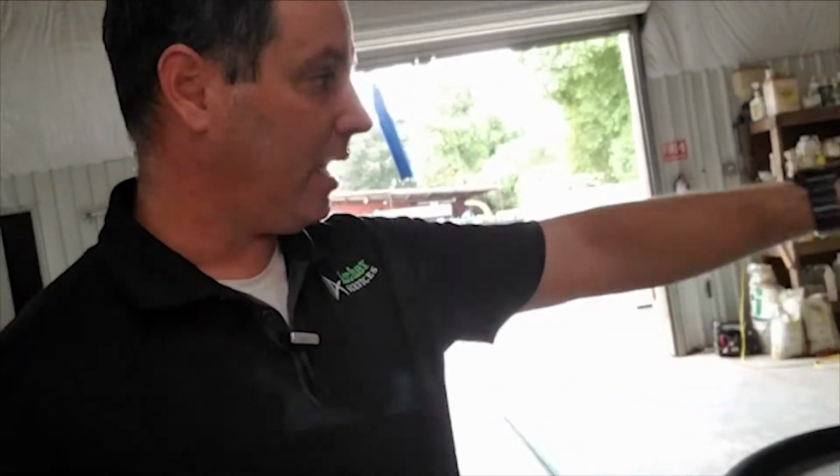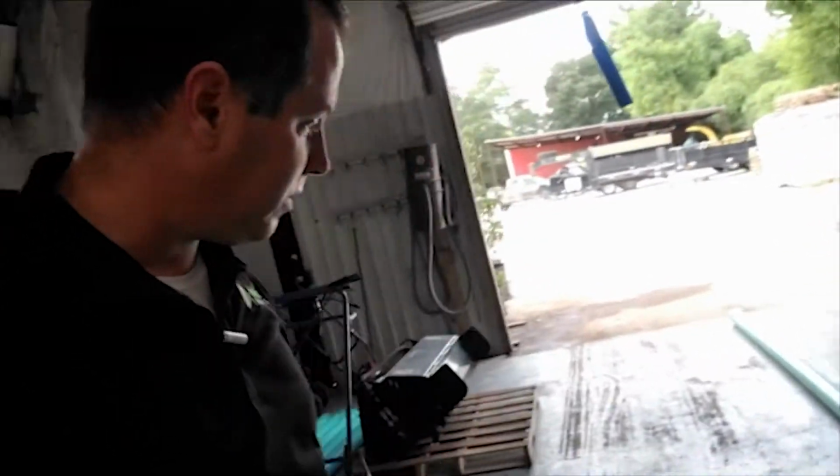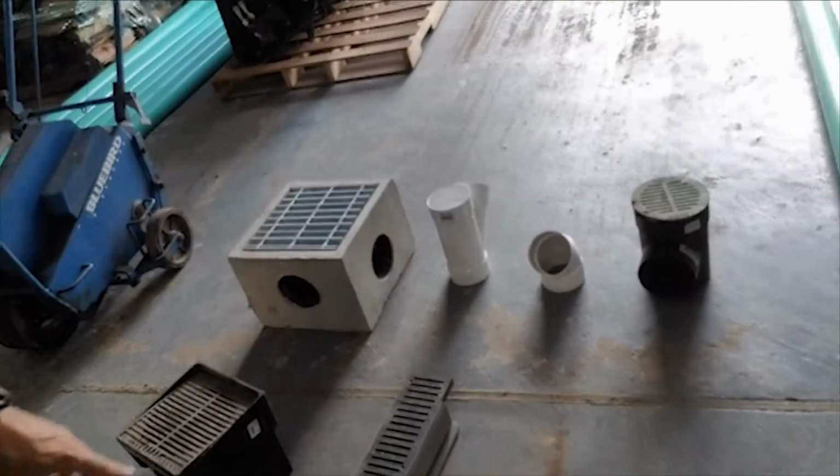So now that we've got that out of the way, I can show you what a real French drain system is versus an area drain. So an area drain is meant to drain an area. So let's say that we have this large space in here. It's an area drain. So we would stick one of these types of catch basins here.